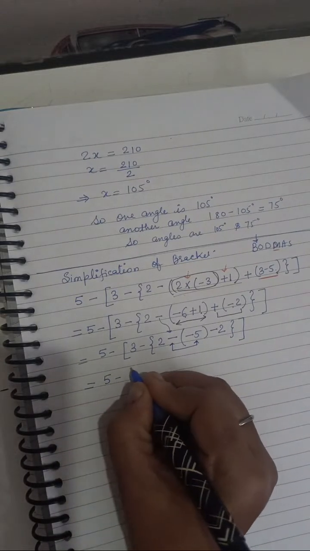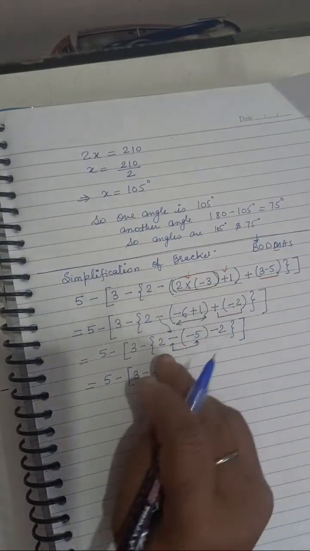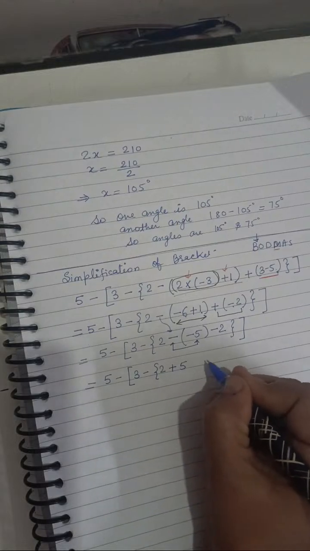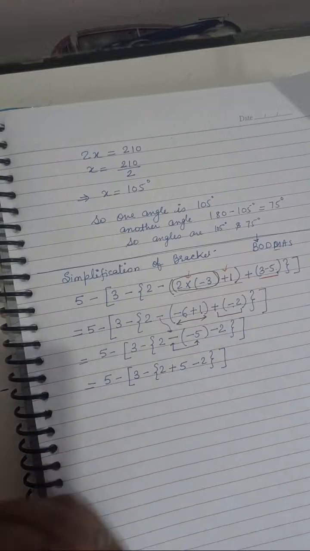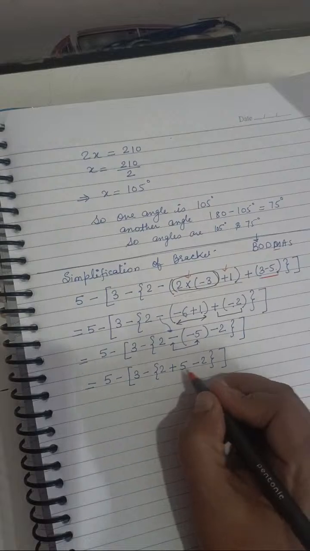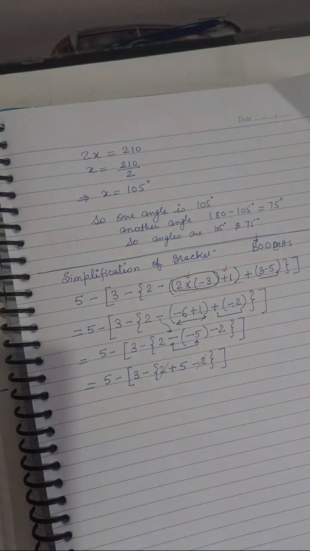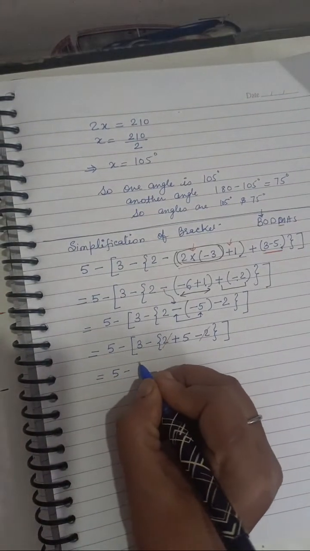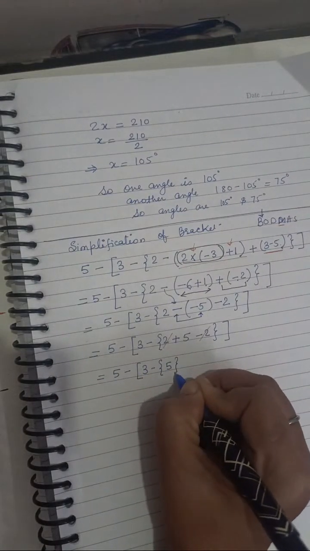Now, what will come? 5 minus 3 minus 2. Now, minus multiplied with minus, what will come? Plus. Plus 5 minus 2, right? Up here you can see there is one plus, one minus, so these two will be cancelled out. That means their sum will come 0. So what is going to be left with you? 5 minus 3 minus, inside the curly bracket, only 5.